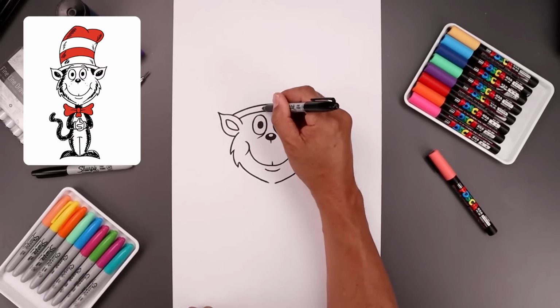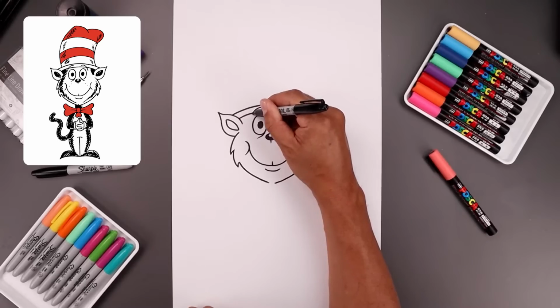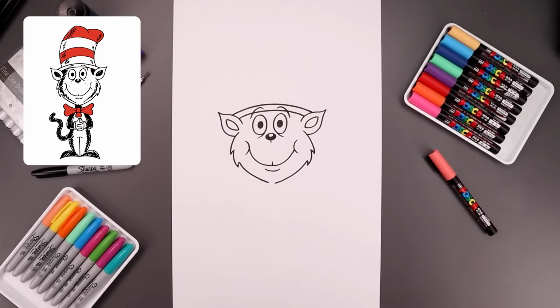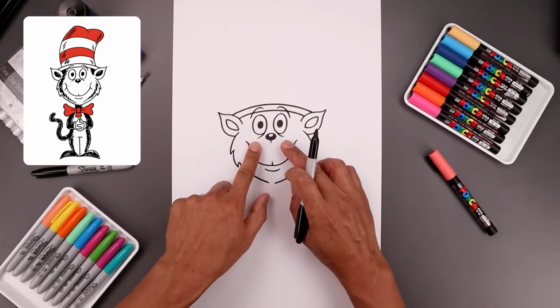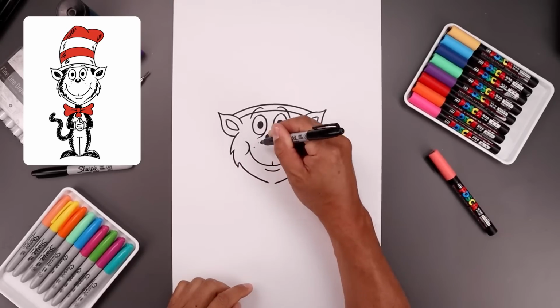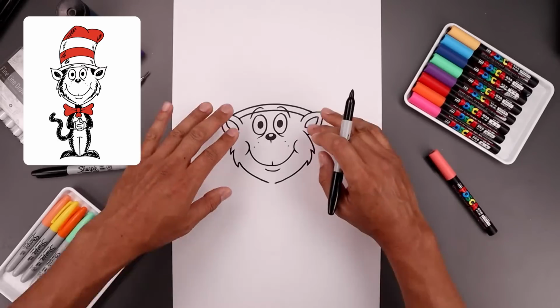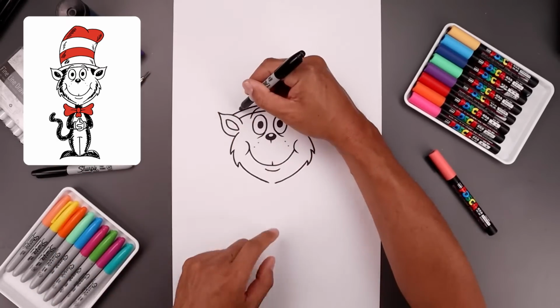Let's add in the eyebrows. Go up and then down along the side. Let's add a couple spots on either side for the whiskers. Now we're going to draw on the side of the hat. Let's start all the way over on the left side.